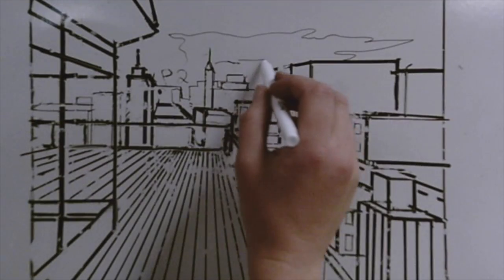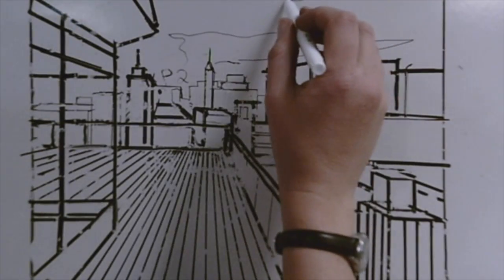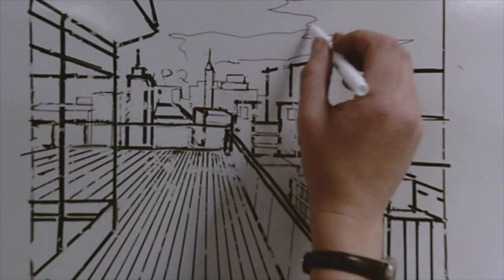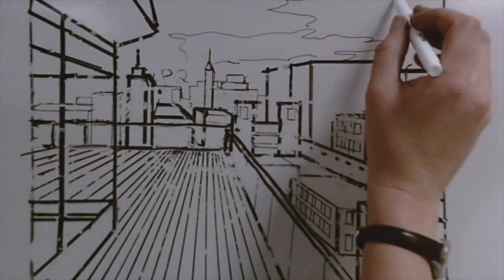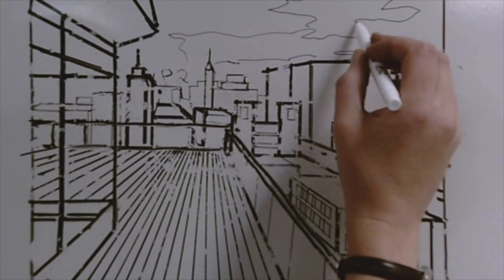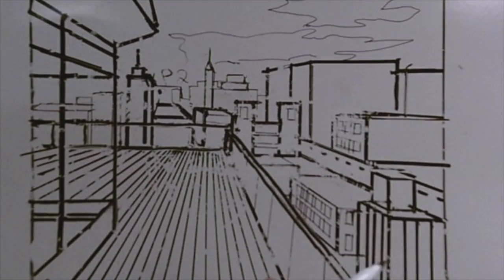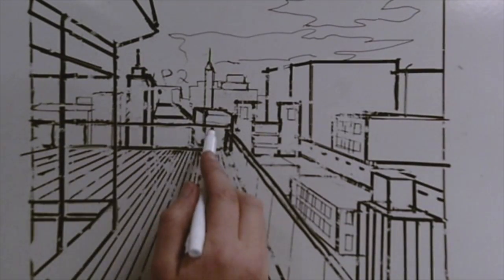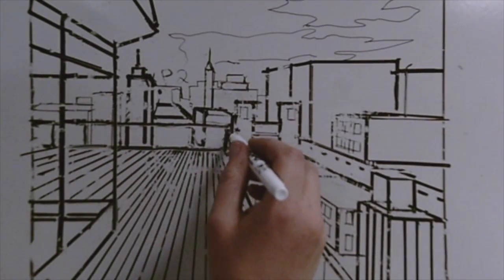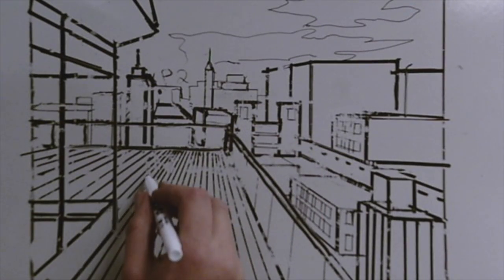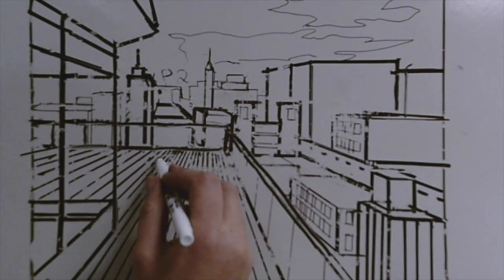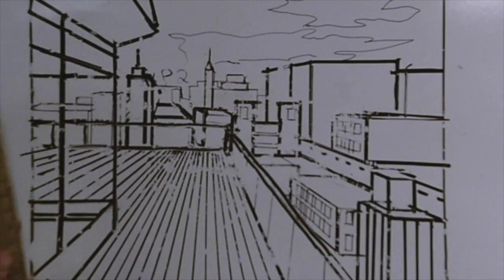So this is the outline of the clouds, and the clouds are freeform, they're organic shapes, so they can be kind of loose. They do still follow the rules of perspective. So the cloud that's closest to us is a little bit more slender than the cloud that's above, and that's true in perspective.